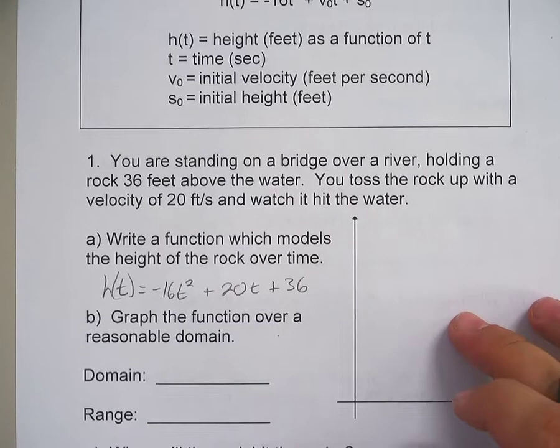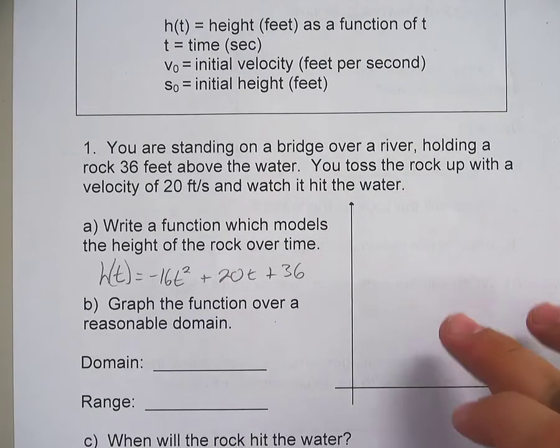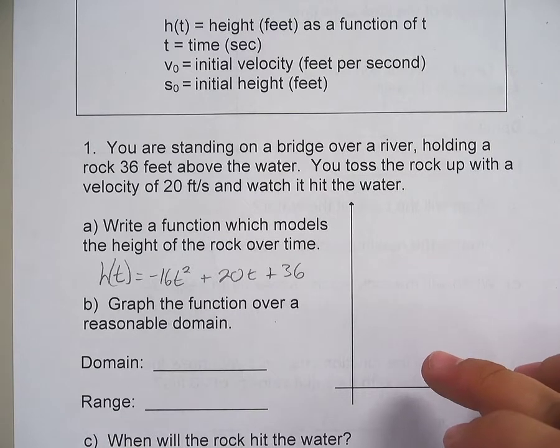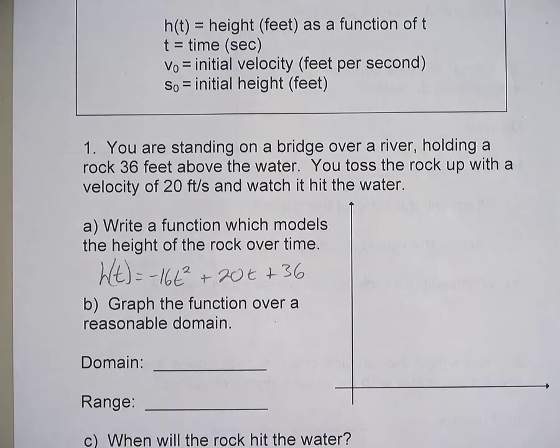And then it says graph the function over a reasonable domain. Well, there's the announcements. Fantastic.